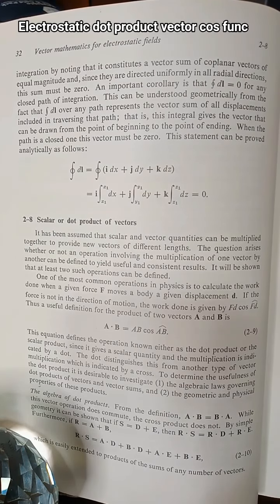That upper equation is the line integral, scalar or dot product of vectors 2-8. It has been assumed that scalar and vector quantities can be multiplied together to provide new vectors of different lengths. The question arises whether or not an operation involving the multiplication of one vector by another can be defined to yield useful and consistent results. It will be shown that at least two such operations can be defined.